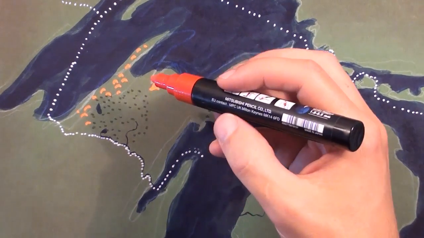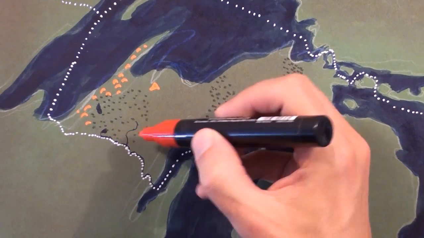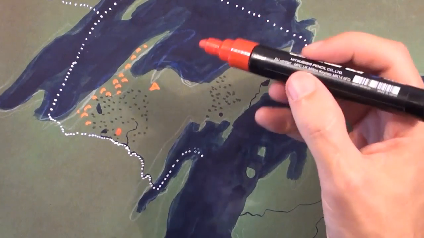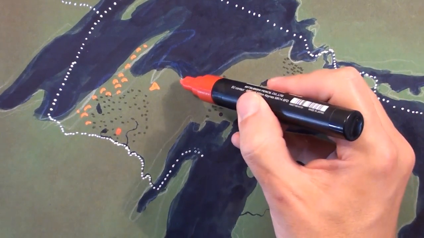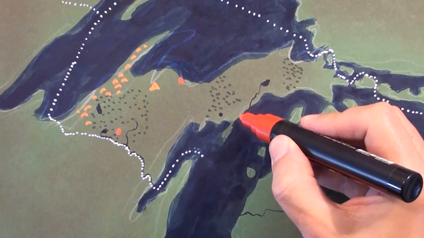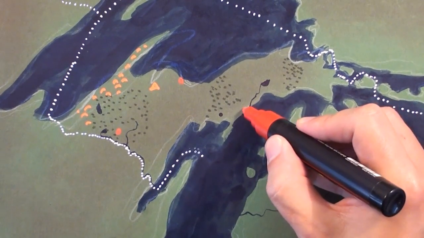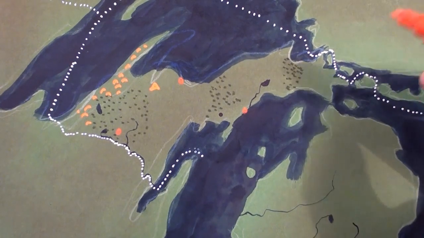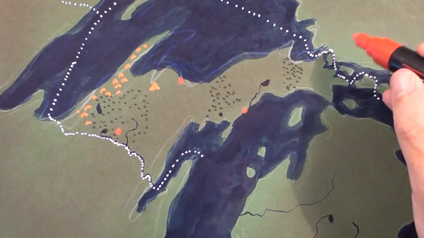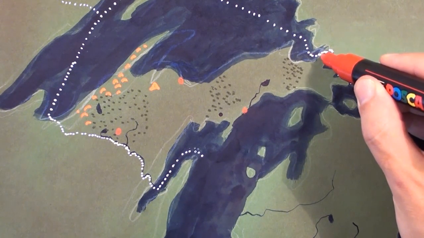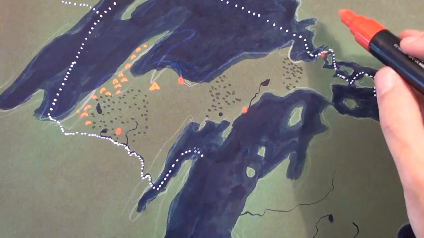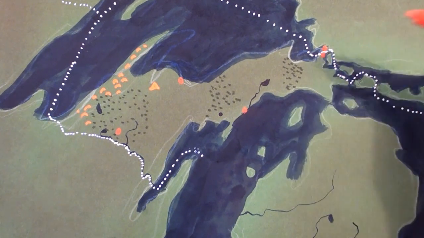And I also point out some cities here, or towns. We have Crystal Falls. We have Marquette. We have Manistique. And Sault Ste. Marie, both on the US side of the border and the Canadian, I guess.